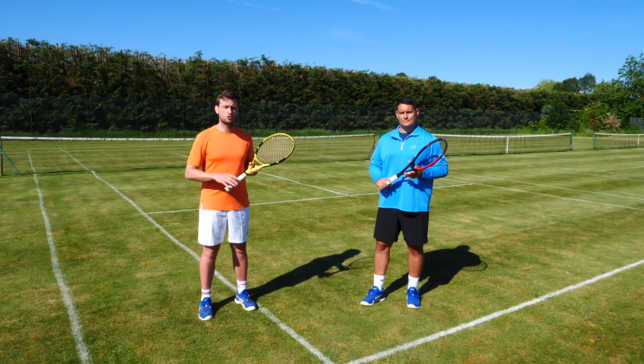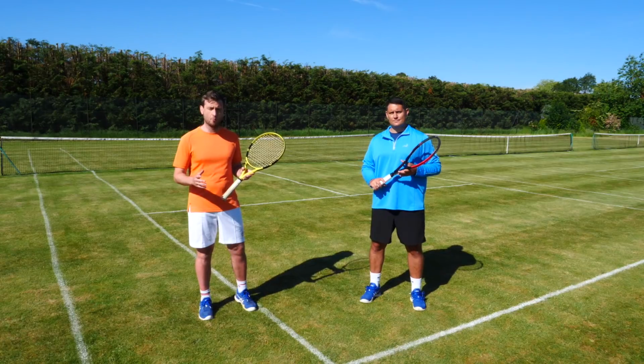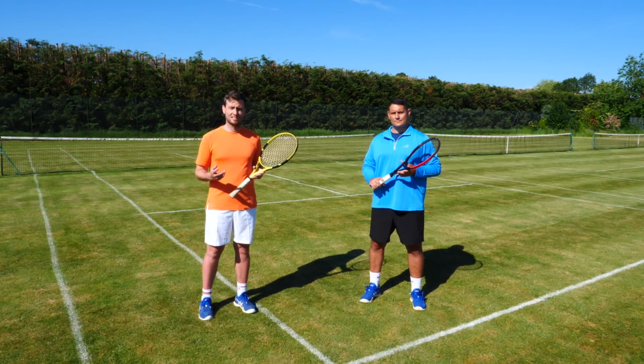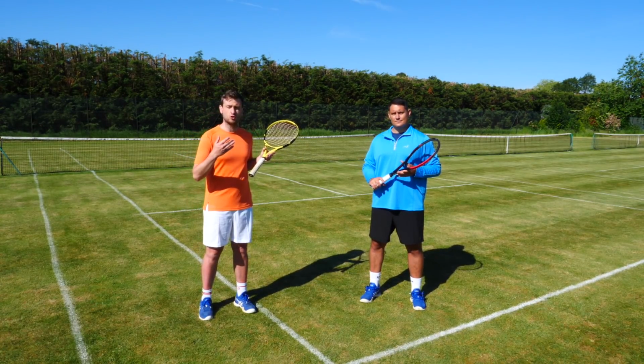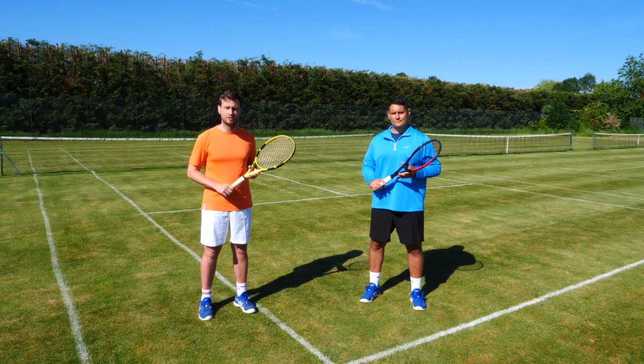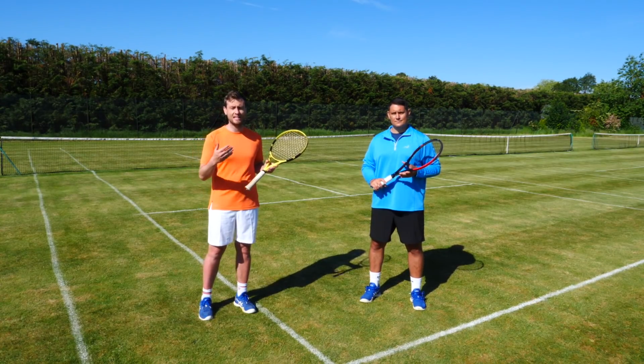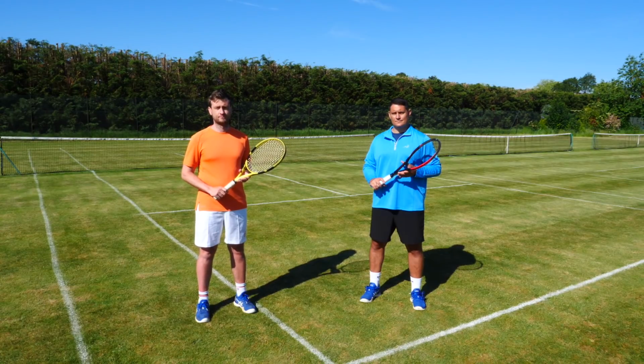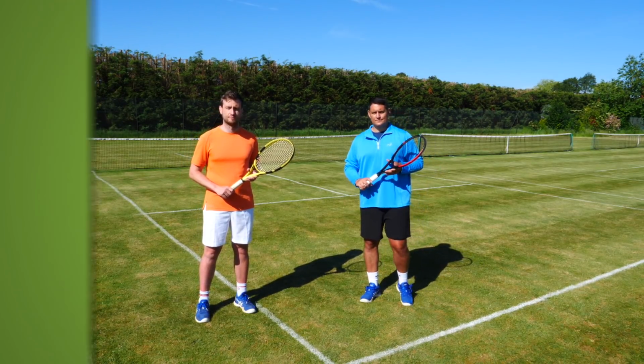Now, in order for you to use the width of the tennis court in your own matches, we're going to look at two things: the tactics, or choosing the right shot to do the angle on, and the technique and how to execute that angle shot. So let's look at the tactics first.